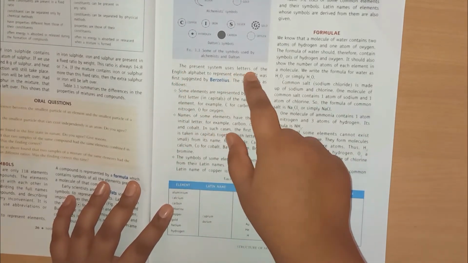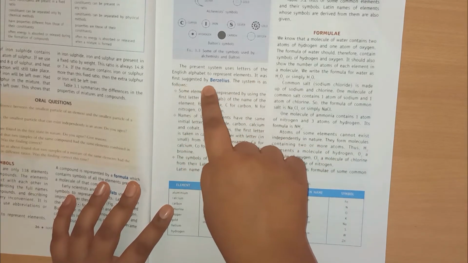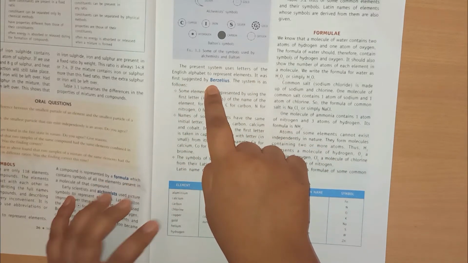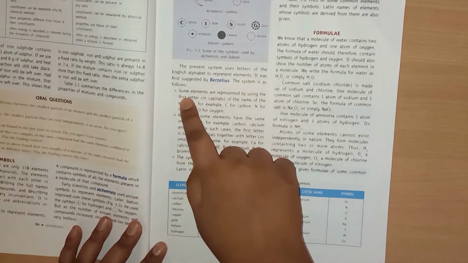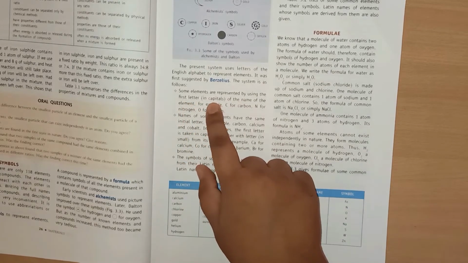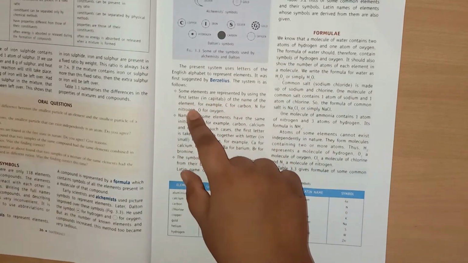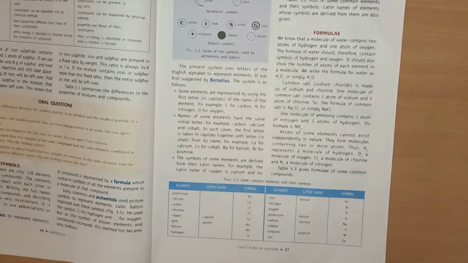The present system uses letters of the English alphabet to represent the elements. It was first suggested by Berzelius. The system is as follows. Some elements are represented by using the first letter, in capital, of the name of the element. For example, C is for carbon, N for nitrogen and O for oxygen.